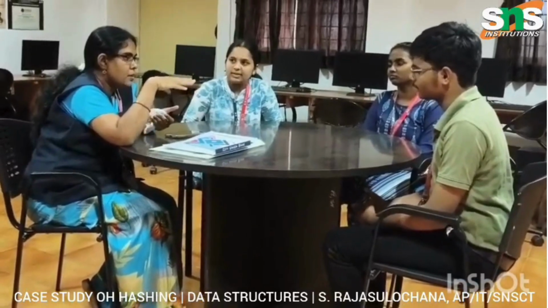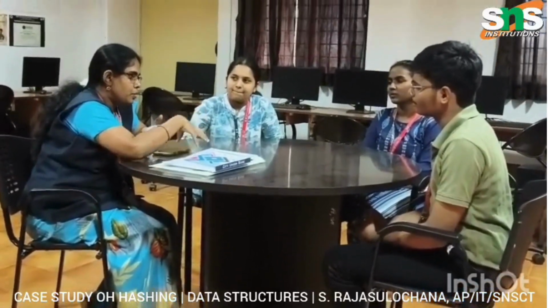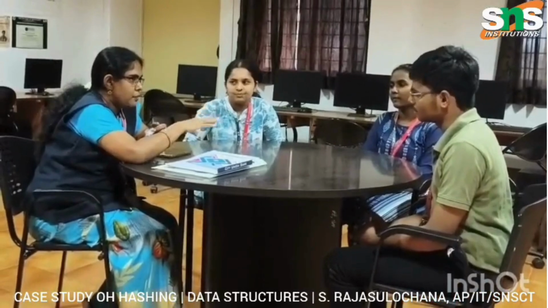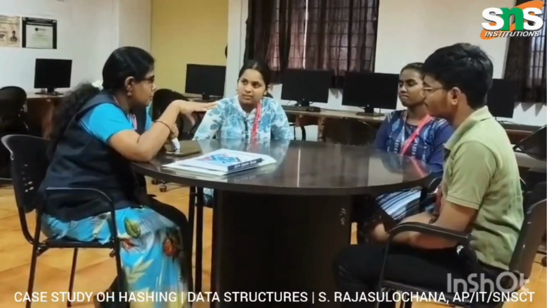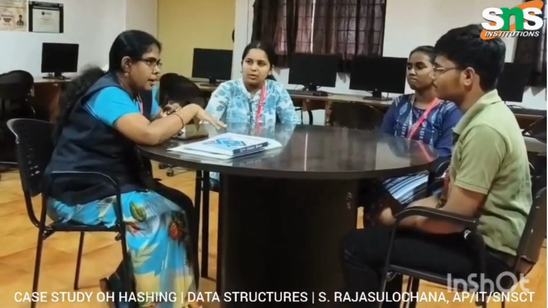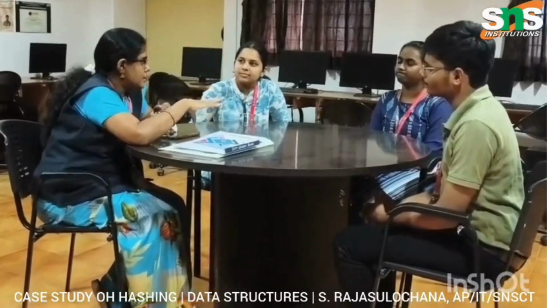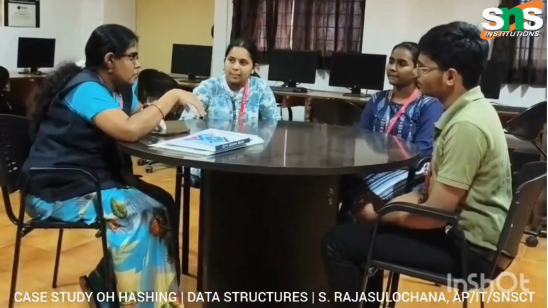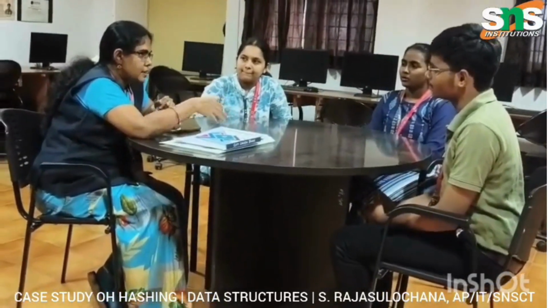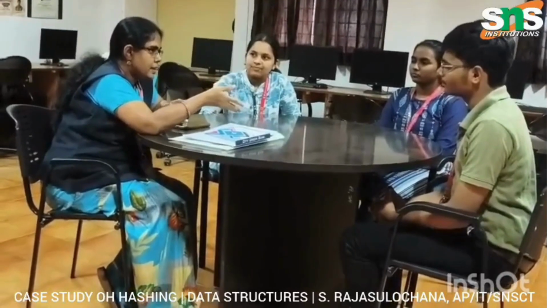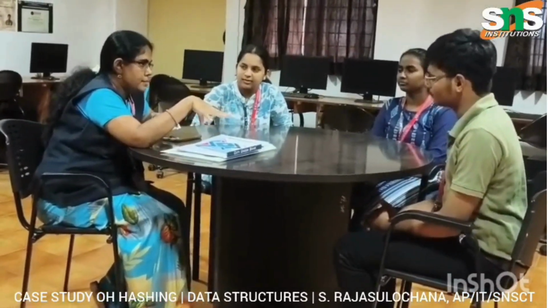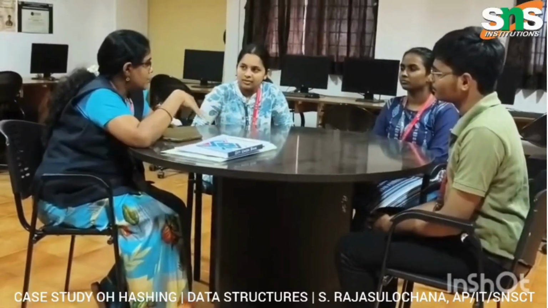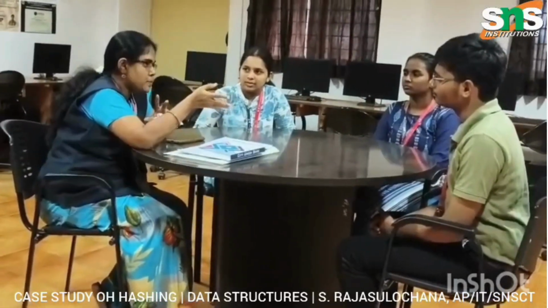For example, let us assume two data items are mapping to the same index. I want to store two data items in the same index 3. Can I store two data items inside the same index? No, I cannot. That condition is called a collision. We have several techniques to resolve this collision. We will study collision resolution techniques like separate chaining and open addressing. These techniques are used for resolving collisions if two data items map to the same index.